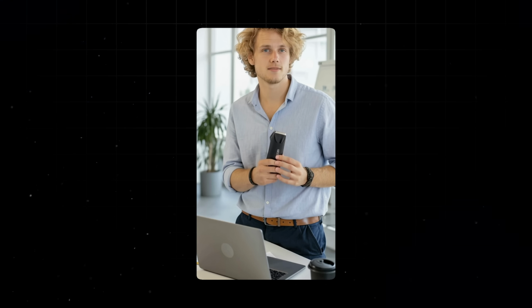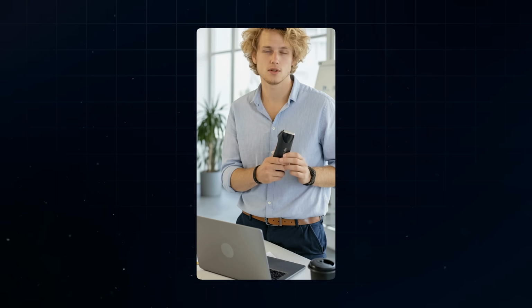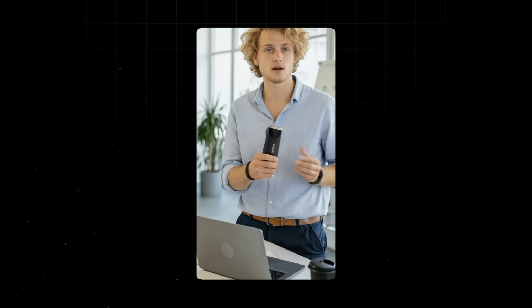Hey, this is the new Weeme hair trimmer. The reason I made this was simple. I just wanted a clean, easy to use trimmer without the weird bulkiness or crazy designs.